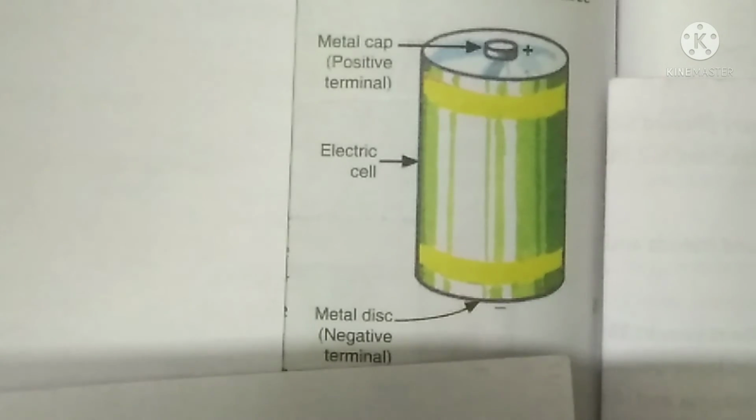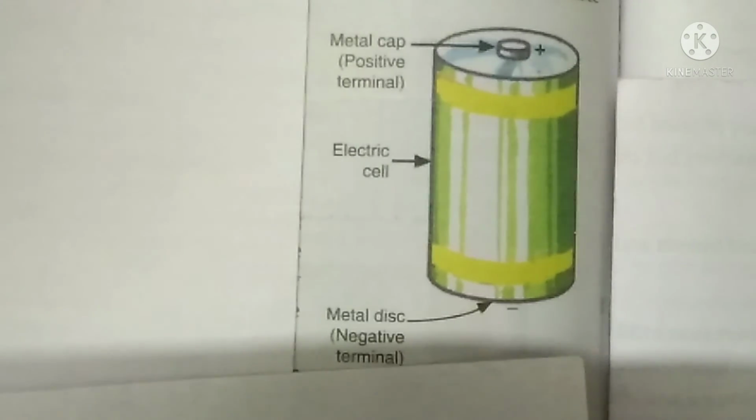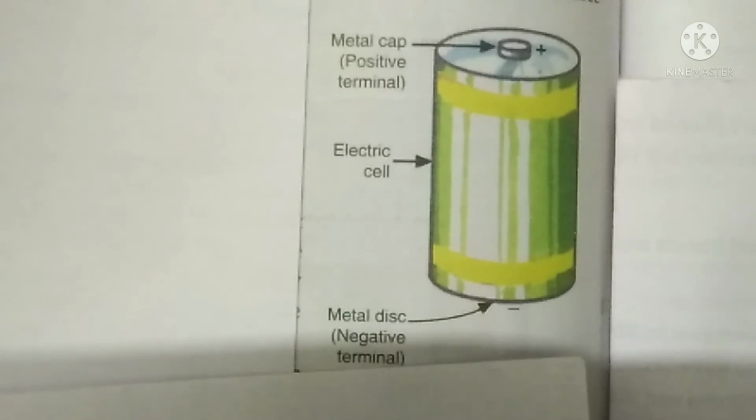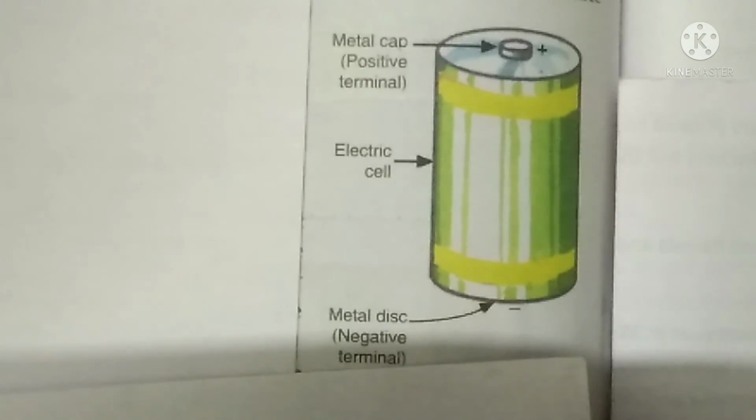So today we learned about a portable source of electricity, which is a cell, also called a dry cell. How to use it, how it helps us, what the different types of cells are, and how to dispose of it. These are the things we learned.